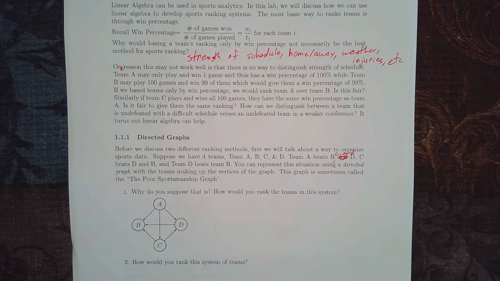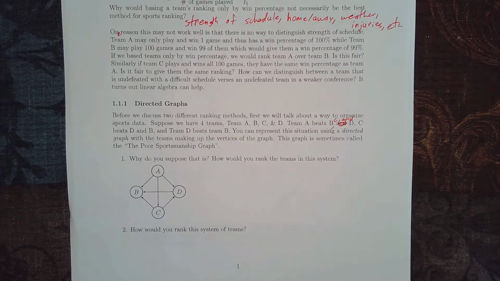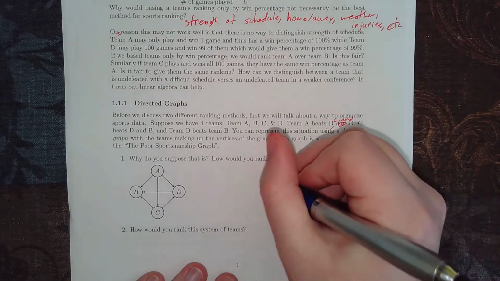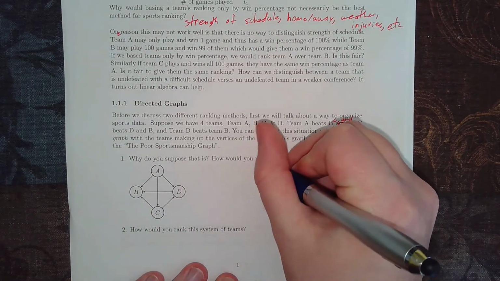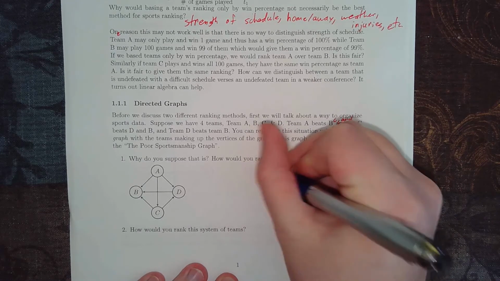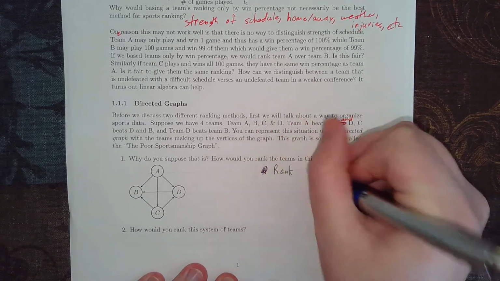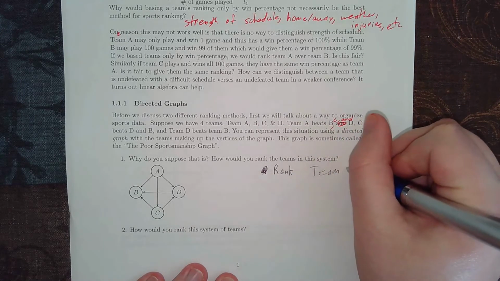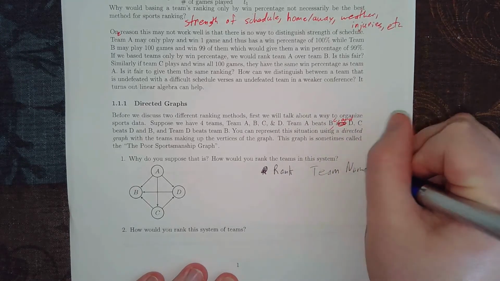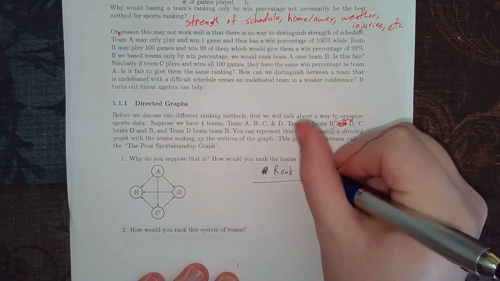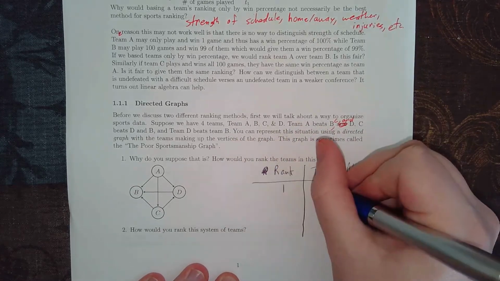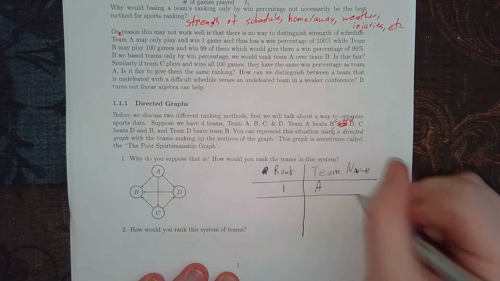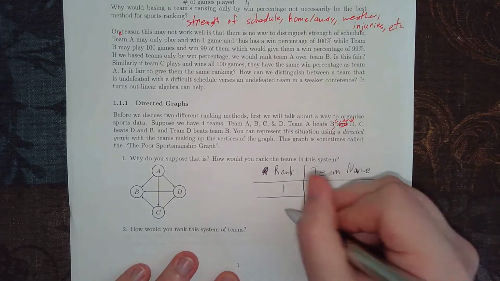If we looked at trying to rank these teams, this one's actually kind of simple. The rank and team: Team 1, the first best team should be Team A. They beat everybody else.